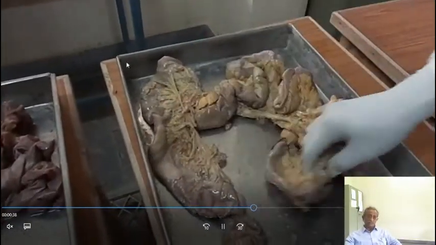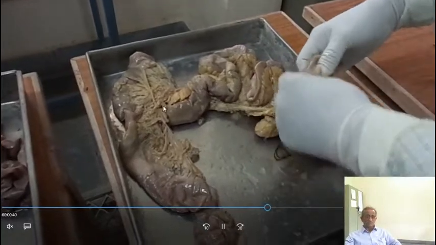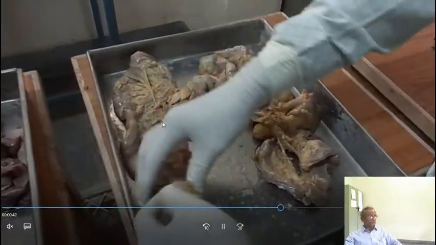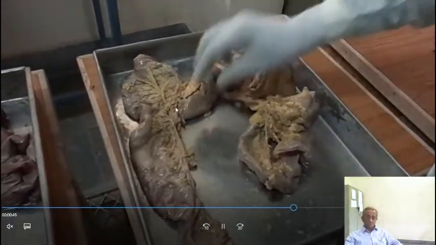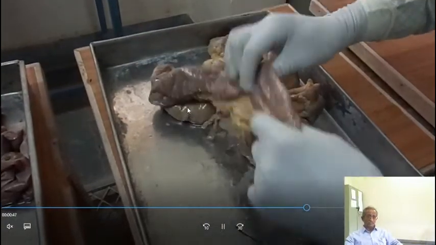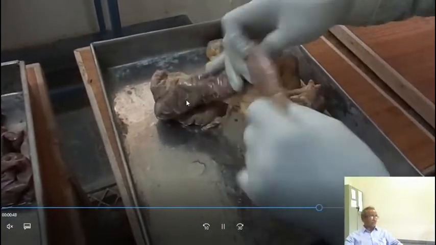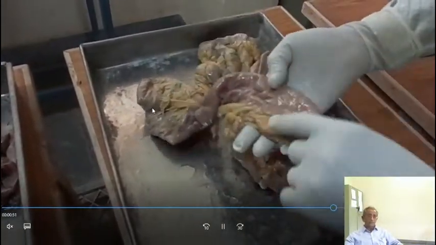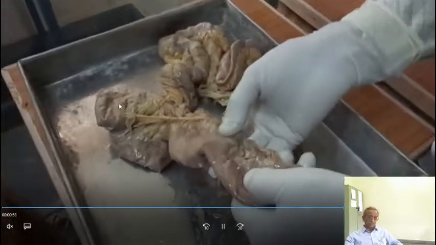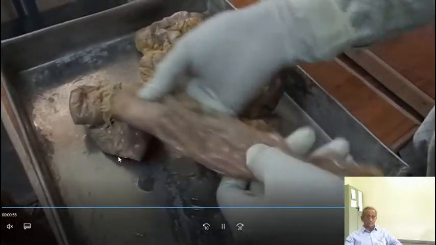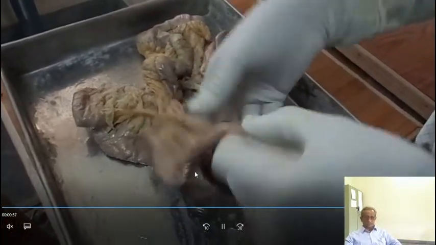So we are having haustrations which make the interior of the large intestine like segments, which will increase the surface area for absorption of water and other things, and at the same time they will impede the speed of movement of this waste material in the large intestine.